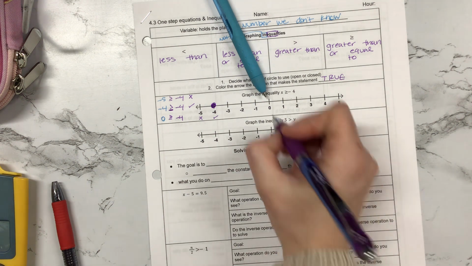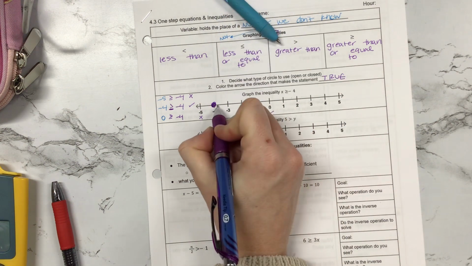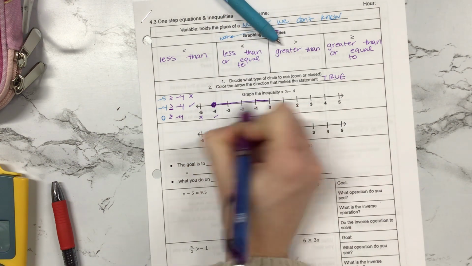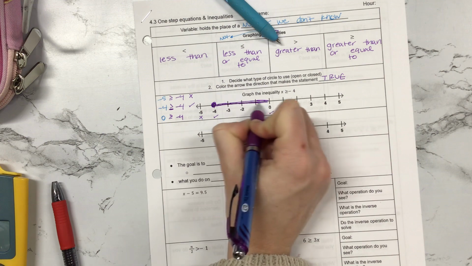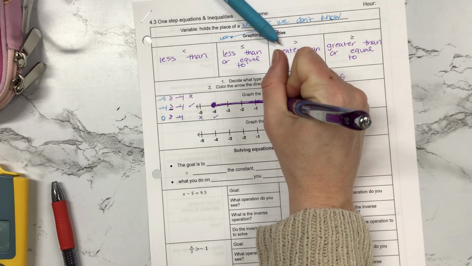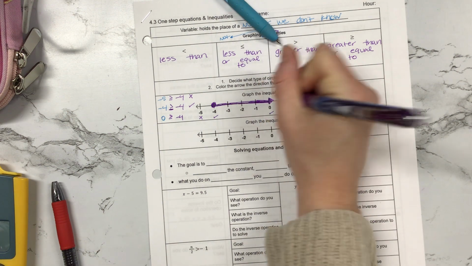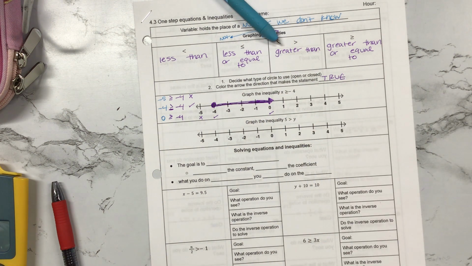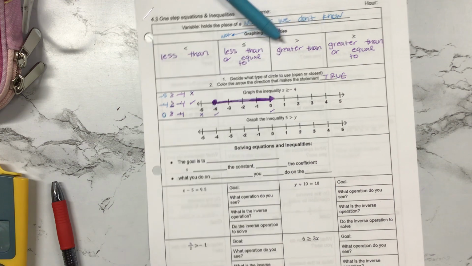So 0 is greater than -4. So I get to color everything in this direction. So anything to the right of -4 is going to be true. And this could go on forever, so I'm going to draw an arrow saying that any number on this side of -4 is going to be greater than or equal to -4.